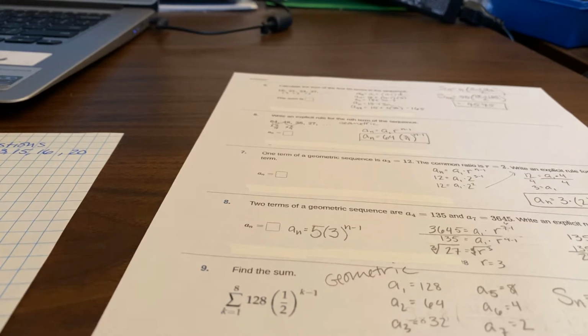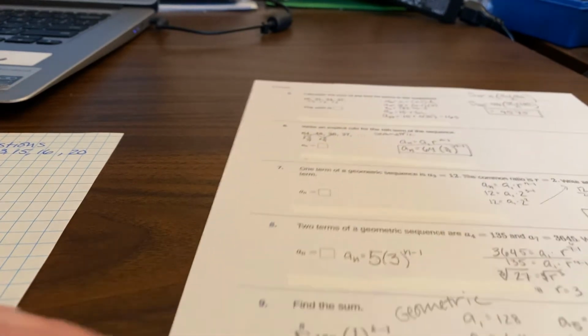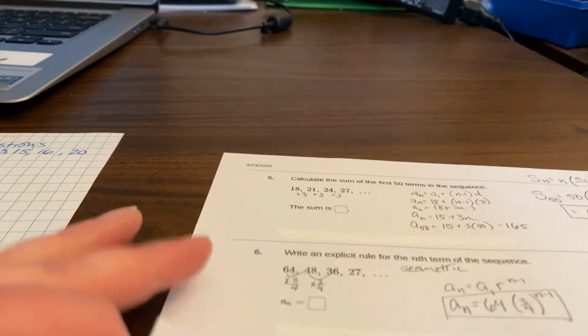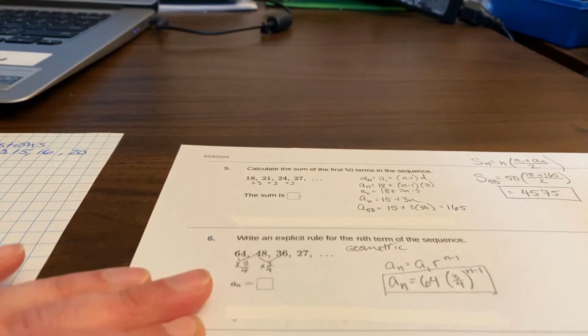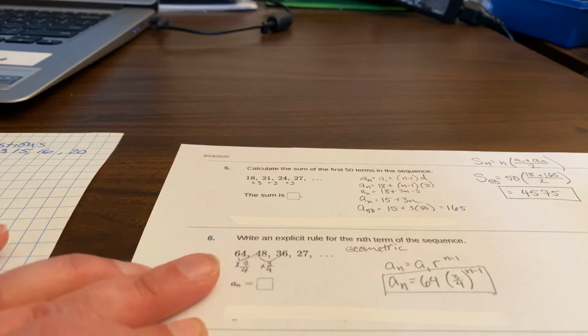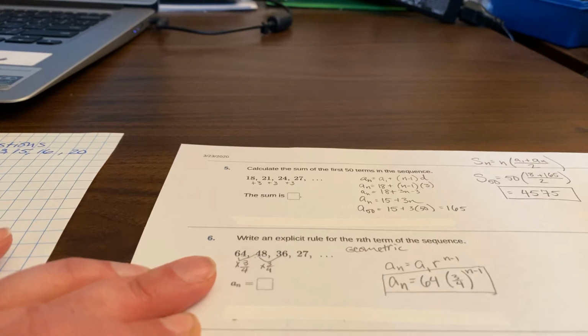Today I wanted to go over a few questions that I've heard about the practice test. So somebody had a question on number 6, which says, write an explicit rule for the nth term of the sequence: 64, 48, 36, and 27. You have to look at that and see what kind of pattern is going on.